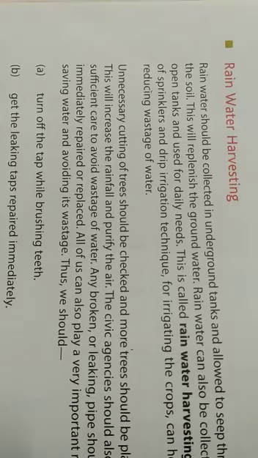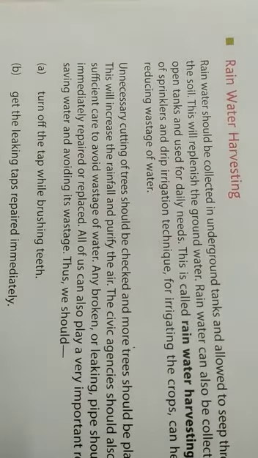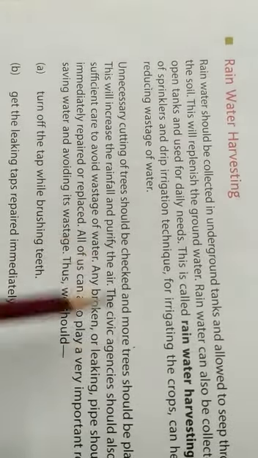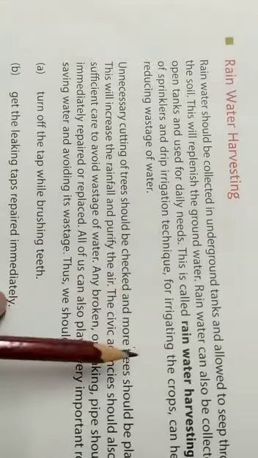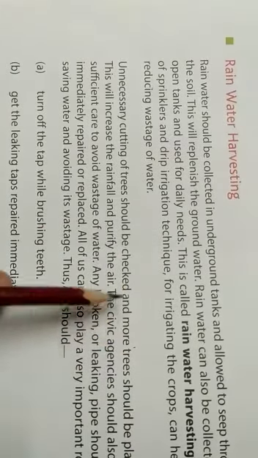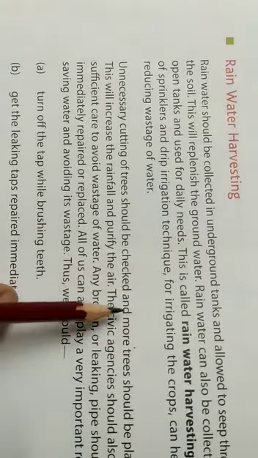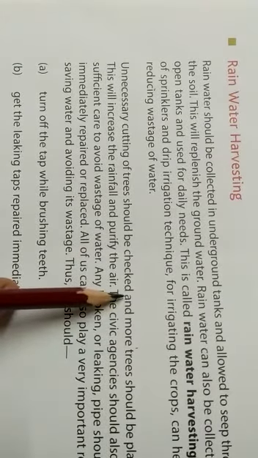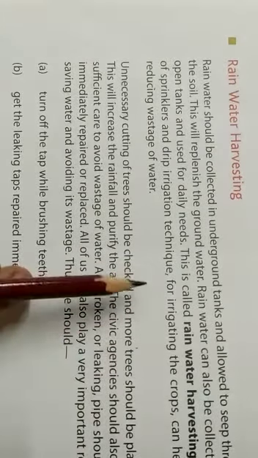Means rain water को क्या करना है, आपने कलेक्ट करना है और उसको फिर क्या करना है, अंडरग्राउंड टैंक्स में कलेक्ट करके अब वापस सॉइल में भेज देना है. ये क्या करेगा, ग्राउंड वाटर जो लेवल है उसको क्या करेगा, मेंटेन करेगा. ऑल्सो आप रेन वाटर को बड़े बड़े टैंक्स में कलेक्ट कर सकते हैं और उसको अपने डेली नीड्स के लिए यूज कर सकते हैं. सो दिस is said to be your rainwater harvesting.